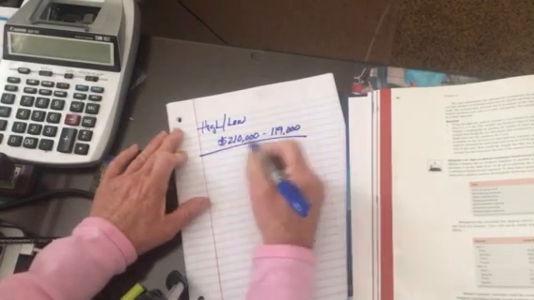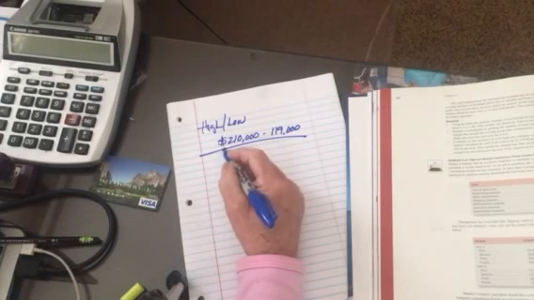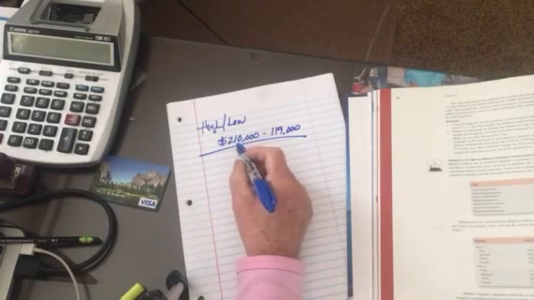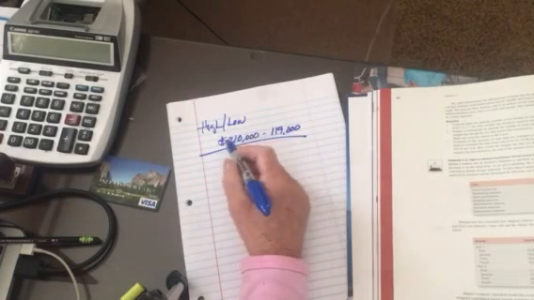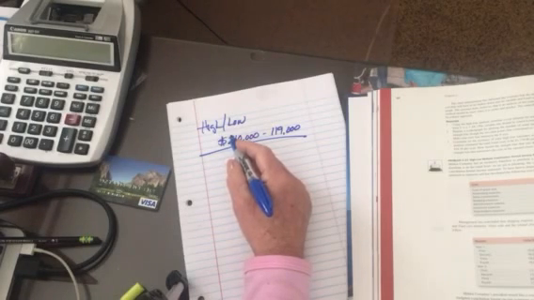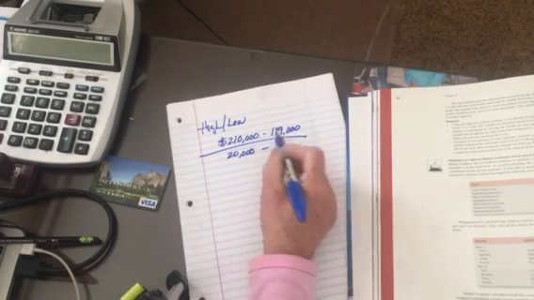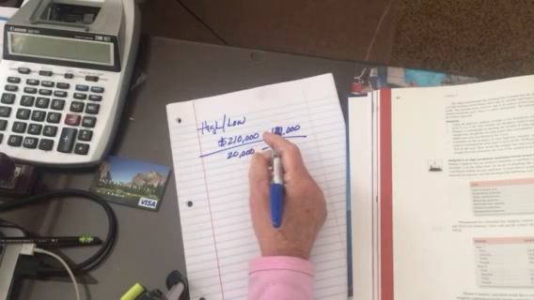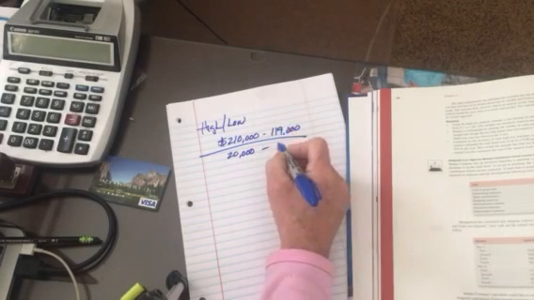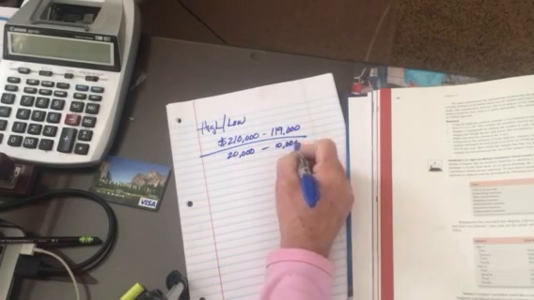Then what goes down at the bottom are the activity levels at those related dollar amounts. For example, the $210,000 I happen to have found in the third quarter of the second year, and the units sold at that dollar amount were 20,000. Then I go to the 119 and I can see that the units sold were 10,000.